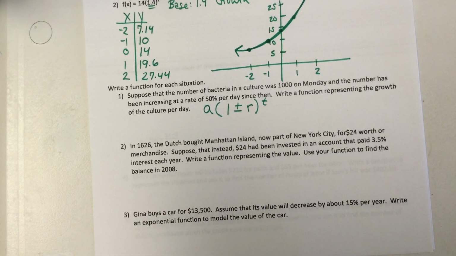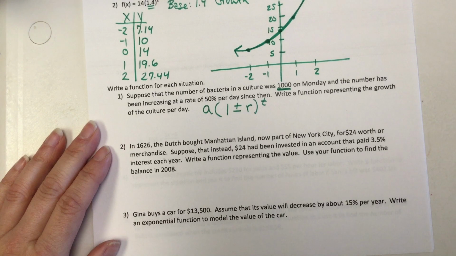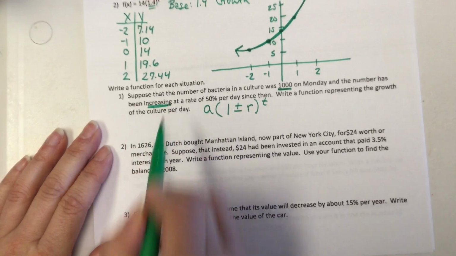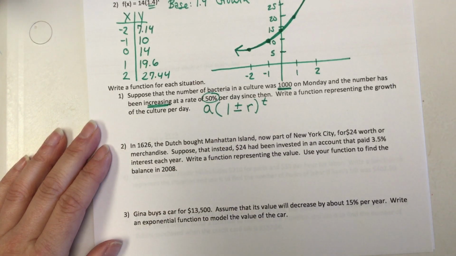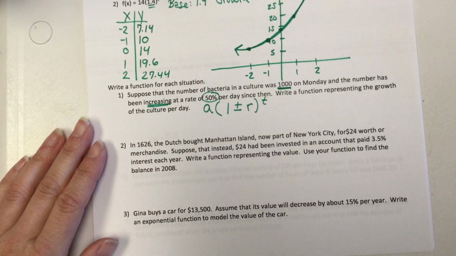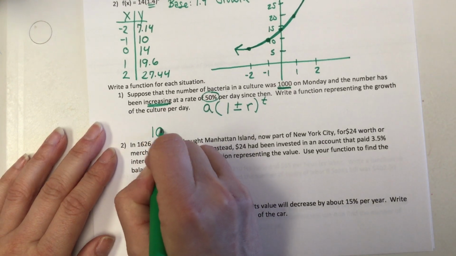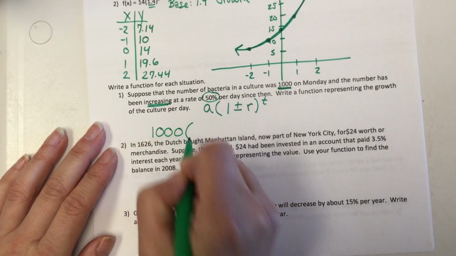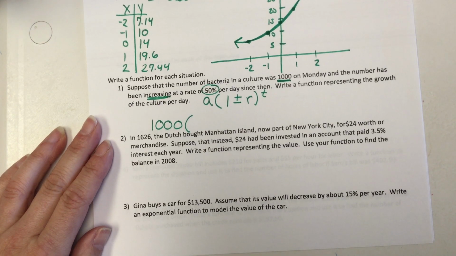So let's go ahead and look at 3 of these. Suppose that the number of bacteria in a culture was 1,000 on Monday. The number has been increasing, so it's going to be plus, at a rate of 50% per day since then. Write a function representing the growth of the culture. So A, the start was 1,000. That's how many bacteria there were at the beginning of the study. On Monday, there were 1,000 bacteria.